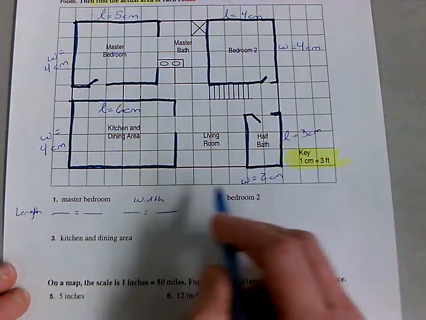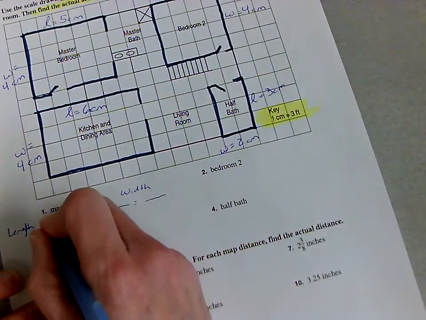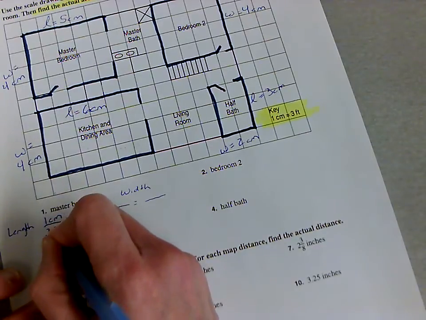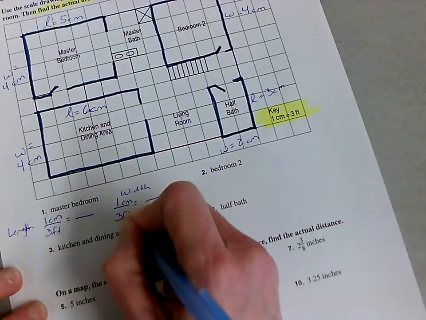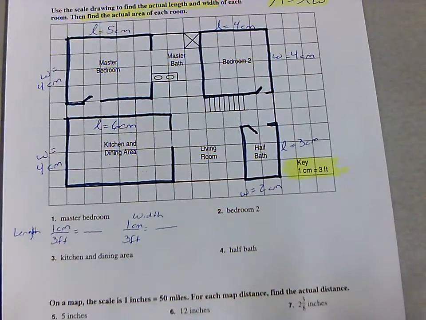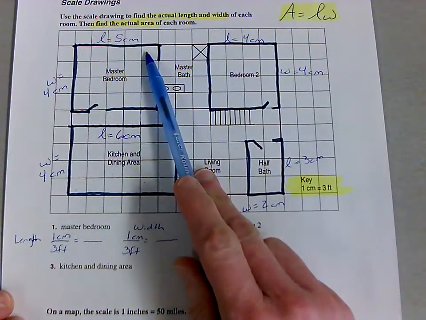And so we're going to fill the scale in. We're going to take this 1 centimeter is 3 feet, and we're going to put that in the first fraction on both the length and the width. 1 centimeter, 3 feet. 1 centimeter, 3 feet. Just like that. And now you're going to fill in what I counted for you on the grids for the length and the width.